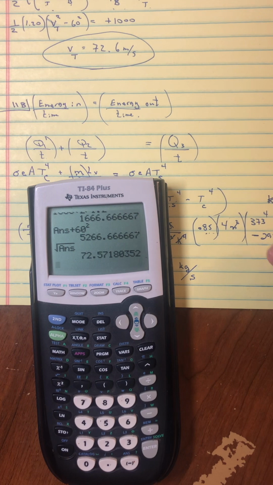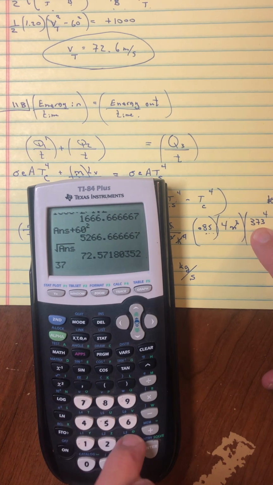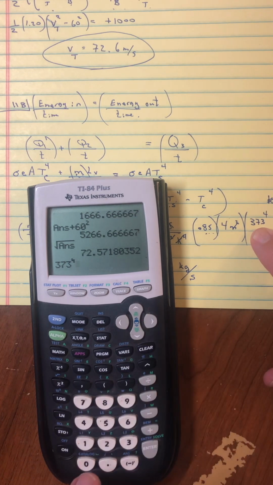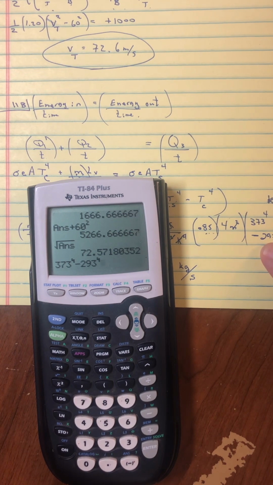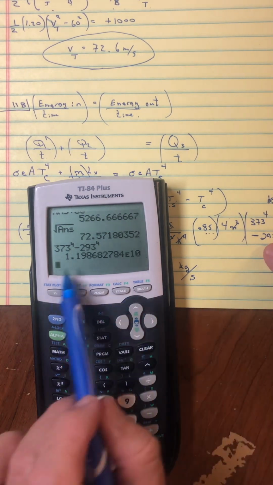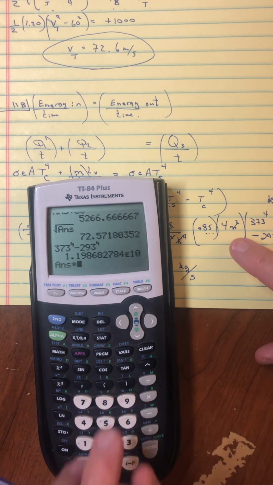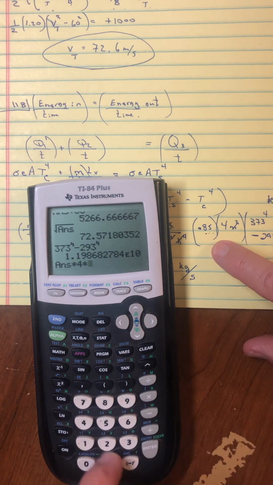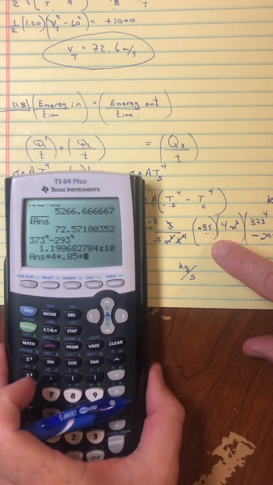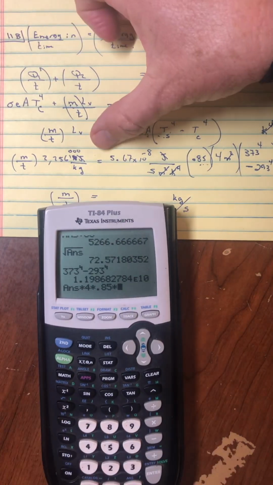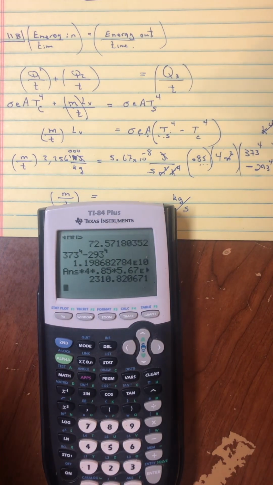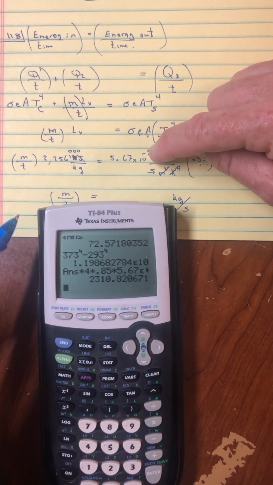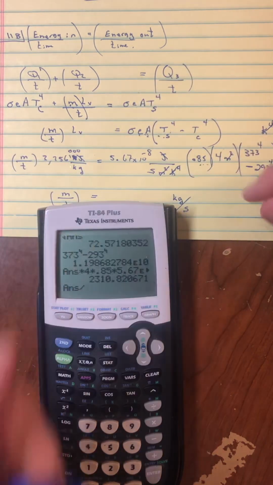So, grabbing my calculator, let me do this one first. 373 raised to a power of 4 minus 293 raised to a power of 4. And maybe I'll just hit enter to get that one in my calculator. That's probably the hardest calculation. Let me just work backwards here. Times 4 times 0.85 times 5.67 times 10 to the negative 8. And that's what I get on the right-hand side of this equation.